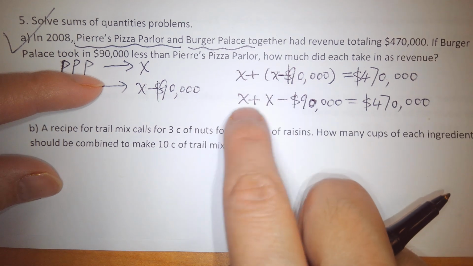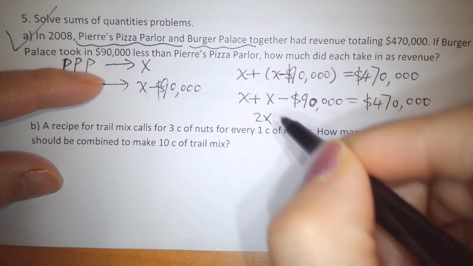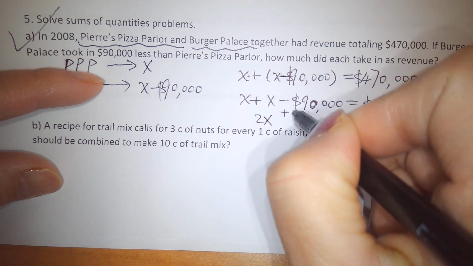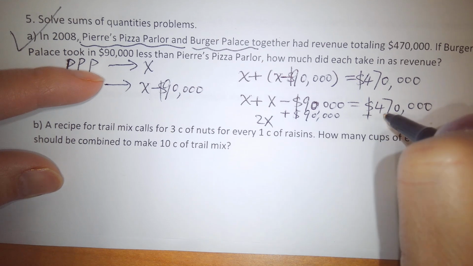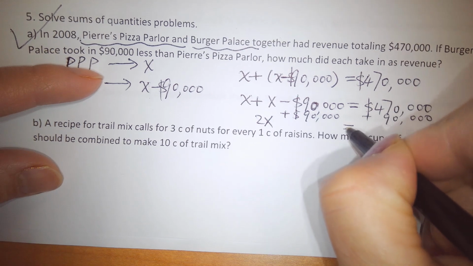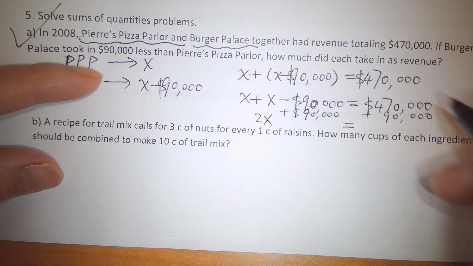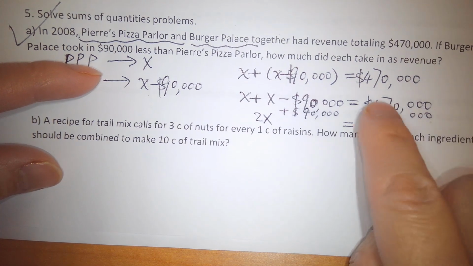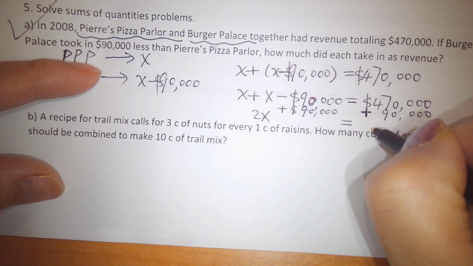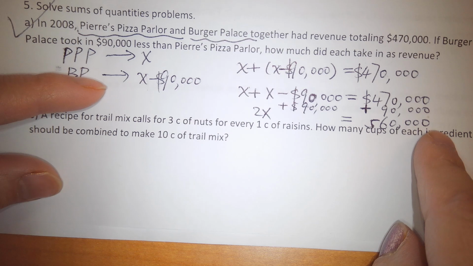Now to solve for X. How to solve for X? Like terms, right? X plus X gives us 2X. And then in order to get rid of the negative 90K from the left hand side, what should we do? Plus 90,000 from both sides. See, negative 90,000 plus positive 90,000 is gone. Right side, what is 470K plus 90K? Use your calculator. That's 560,000, right?